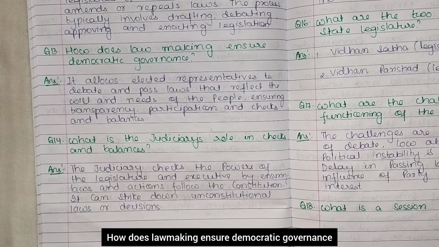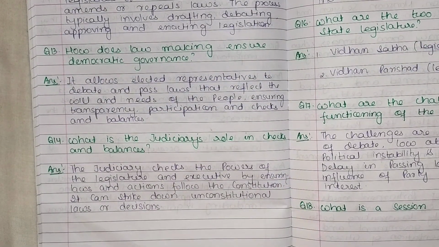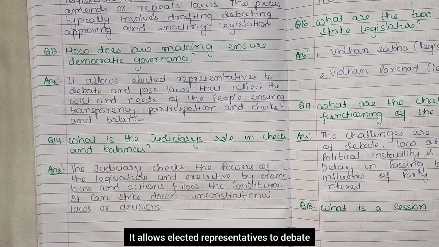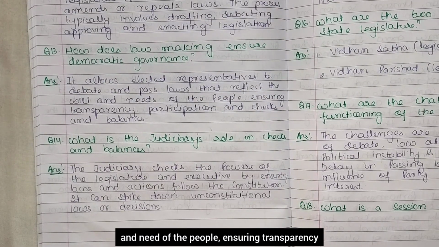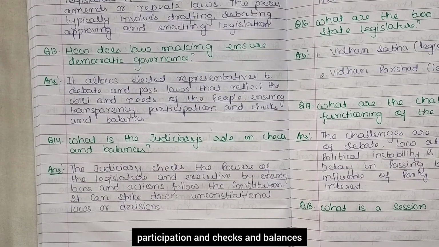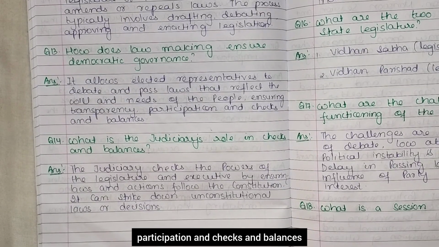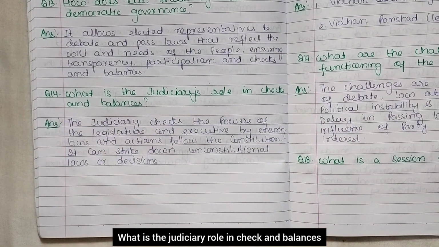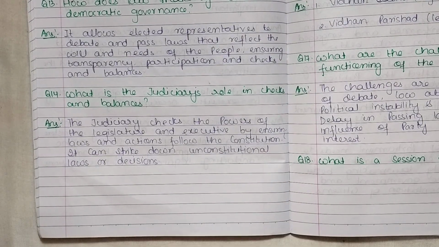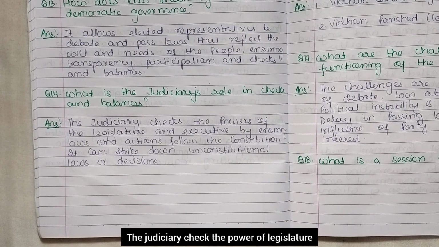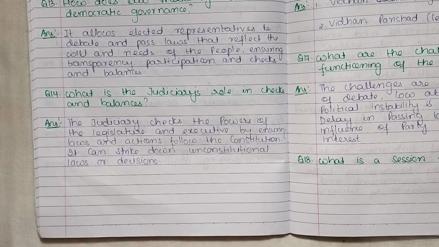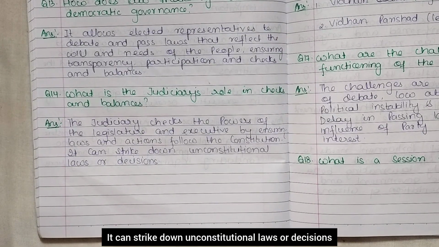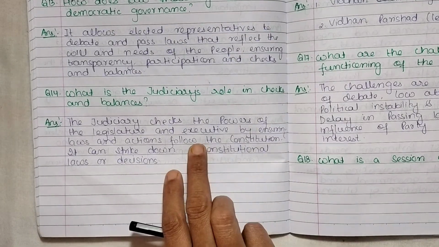How does lawmaking ensure democratic governance? It allows elected representatives to debate and pass laws that reflect the will and needs of the people, ensuring transparency, participation and checks and balances. What is the judiciary's role in checks and balances? The judiciary checks the power of the legislature and executive by ensuring laws and actions follow the constitution. It can strike down unconstitutional laws or decisions.